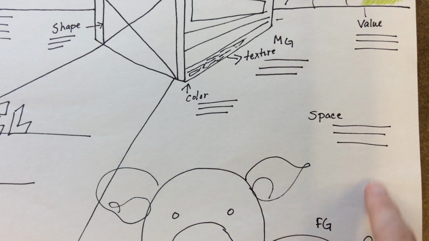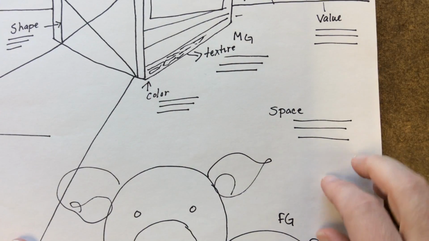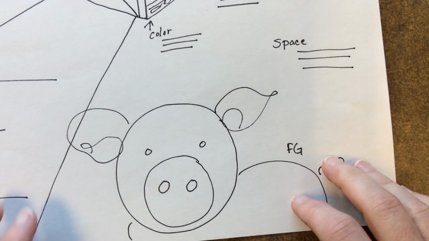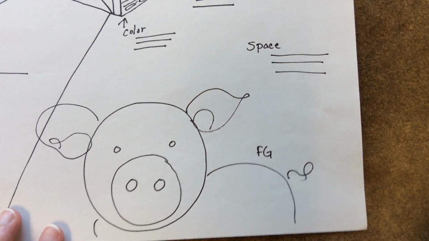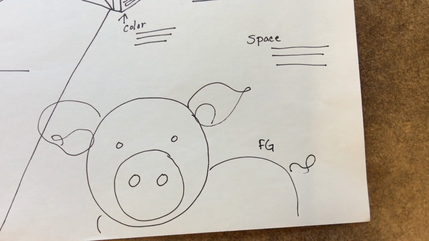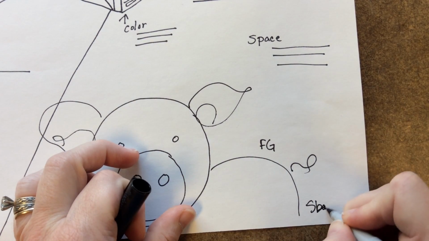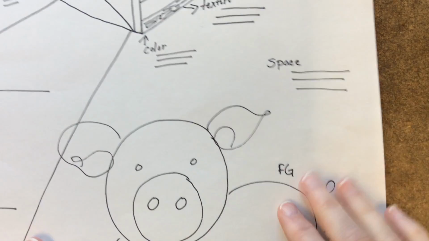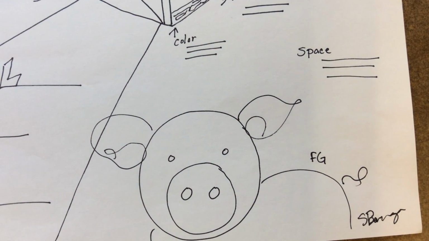Is there something going on? This isn't all filled here. Maybe I could put another animal in here, maybe a smaller one, maybe give the pig a friend. Whatever the case may be, then I'd go ahead and definitely write my name because I want my credit for this project, and then I would turn it in.